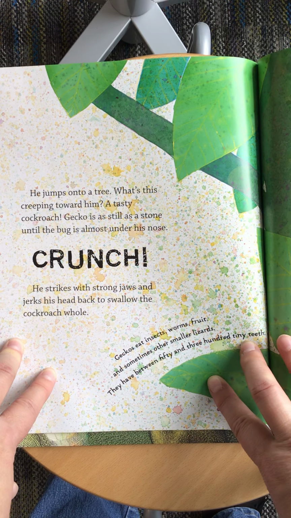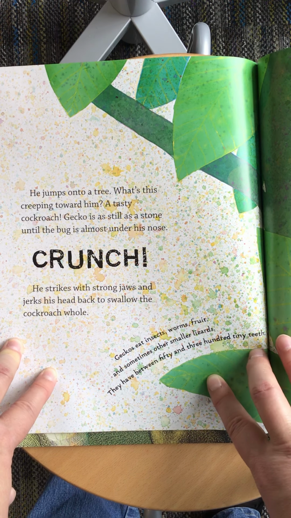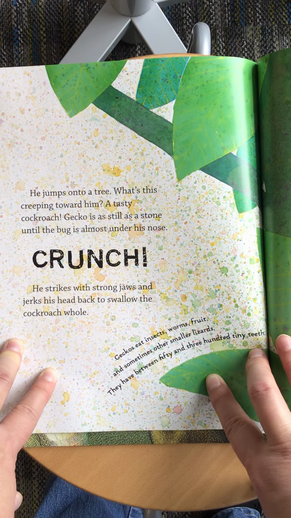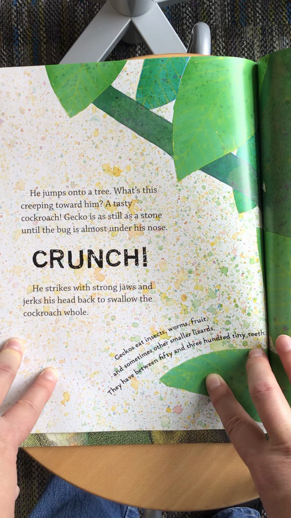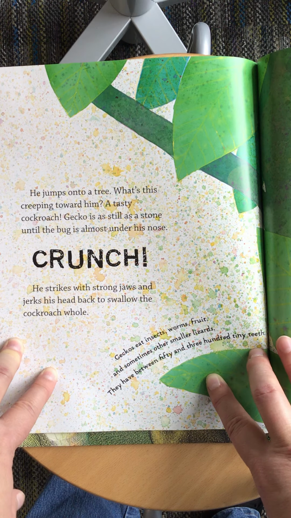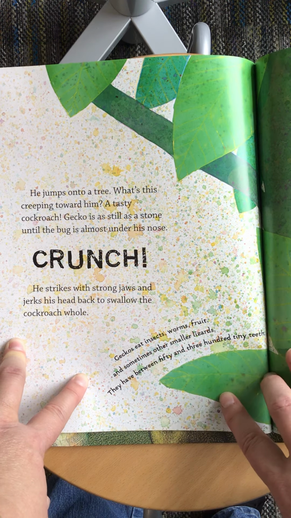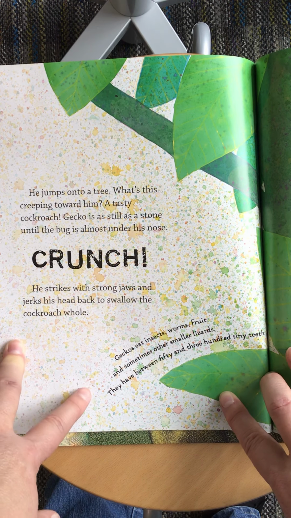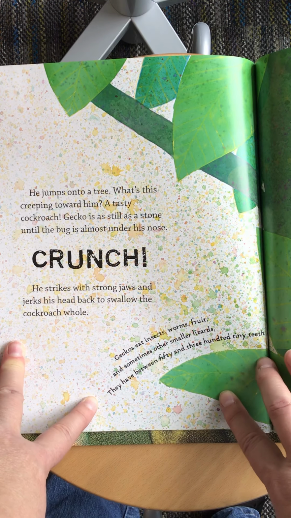He jumps onto a tree. What's this creeping toward him? A tasty cockroach. Gecko is as still as a stone until the bug is almost under his nose. Crunch! He strikes with strong jaws and jerks his head back to swallow the cockroach whole. Geckos eat insects, worms, fruit, and sometimes other small lizards. They have between 50 and 300 tiny teeth.